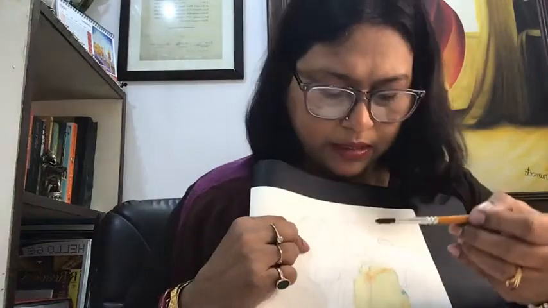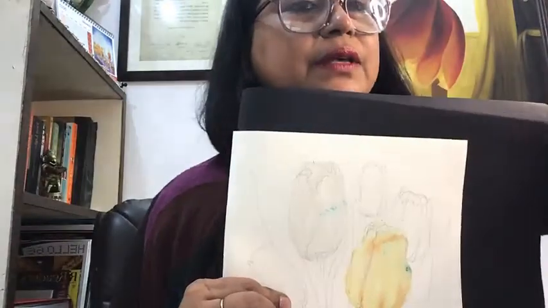Now this one, the red one. Okay, now we go in for the red tulip. I'm wetting the paper. Since many of you are beginners doing it for the first time, so I'm trying to make the thing as easy and as doable as possible. Okay, it is almost dry, but let's wait for it.